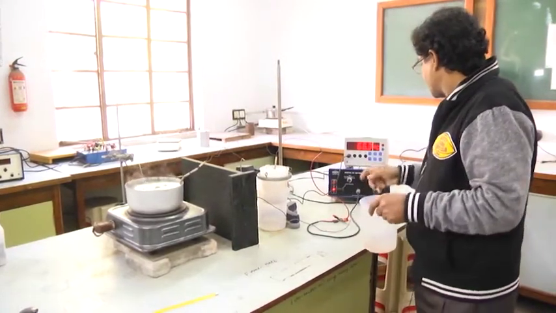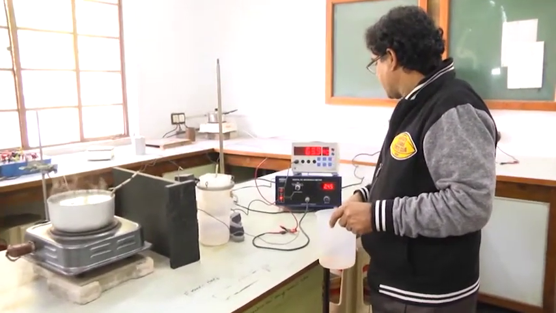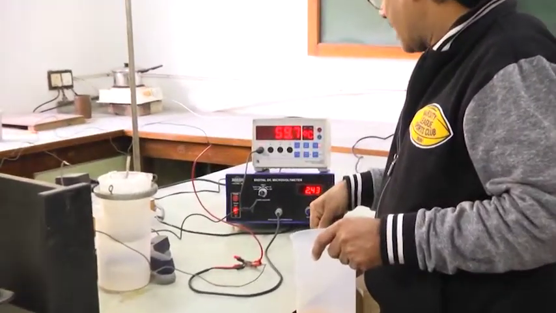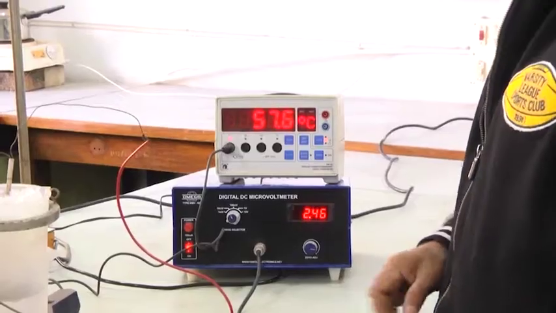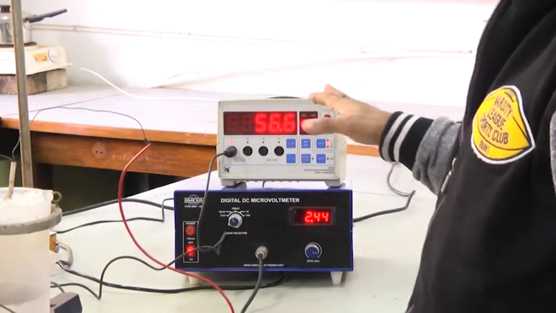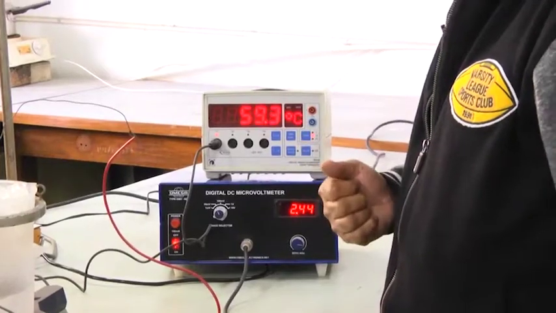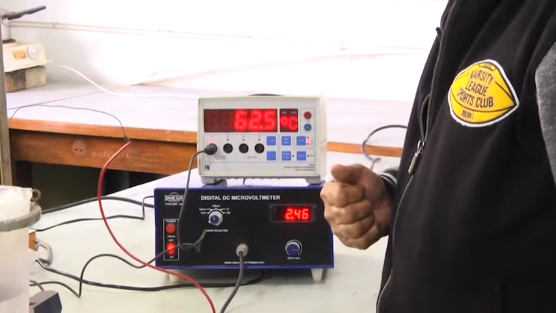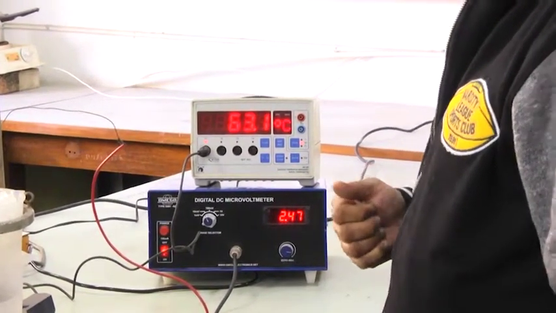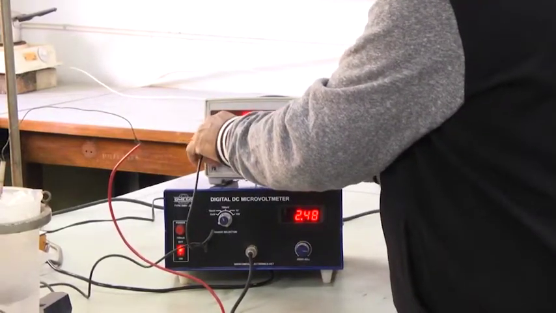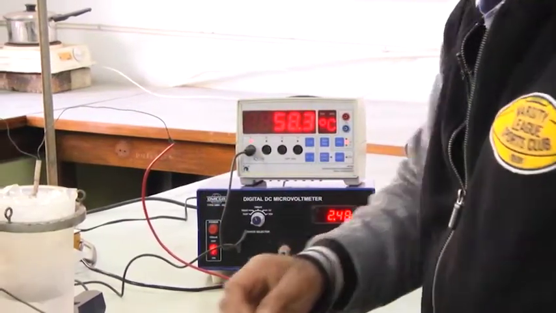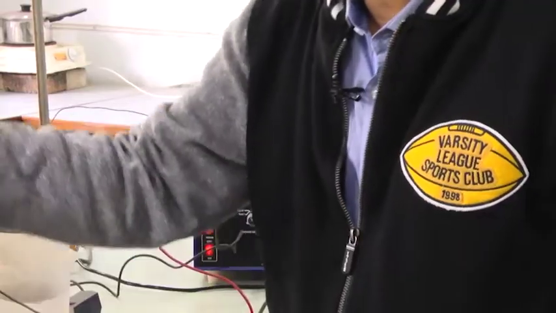Okay, so it's 63, 61, 59, 58. So you have to choose a beginning temperature, and for that temperature, the reading is fluctuating.